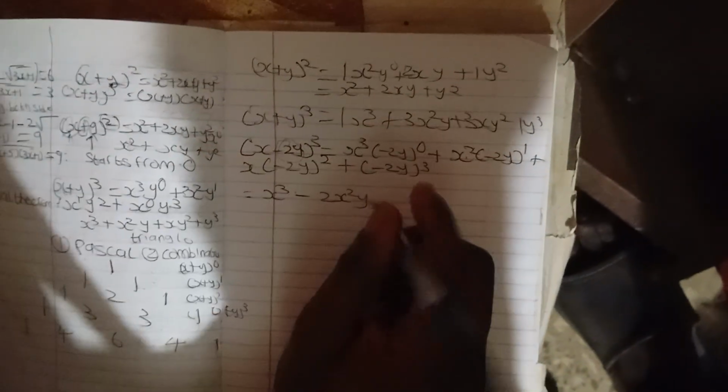So let's just simplify that. x cubed minus 2x squared y, that is x squared times 2y, then plus 4xy squared, then minus 8y cubed. But we're not done. What is the coefficient for raised to power 3? 1, 3, 3, 1. So this one will be x cubed minus 3 times 2x squared y, that is minus 6x squared y. 3 times 4xy squared, that is plus 12xy squared. And this will be minus 8y cubed, because 1 times this is it. That is that for binomial. That is that for Pascal's triangle.